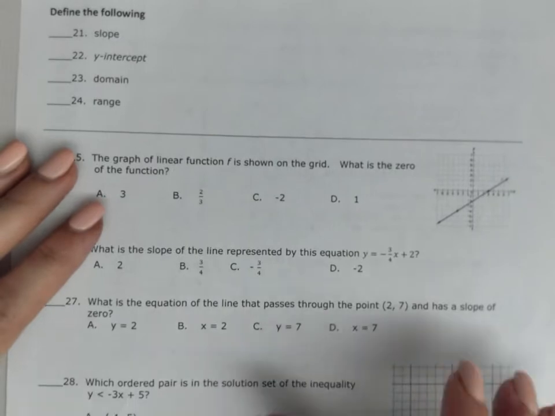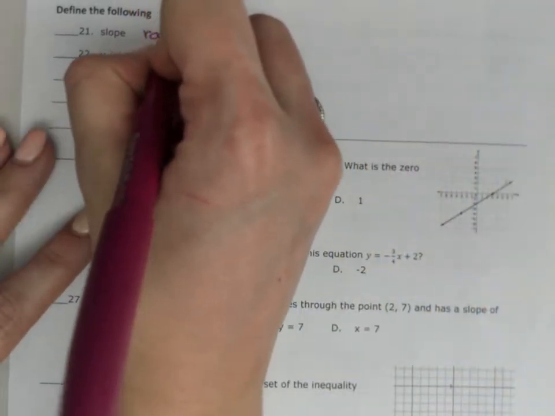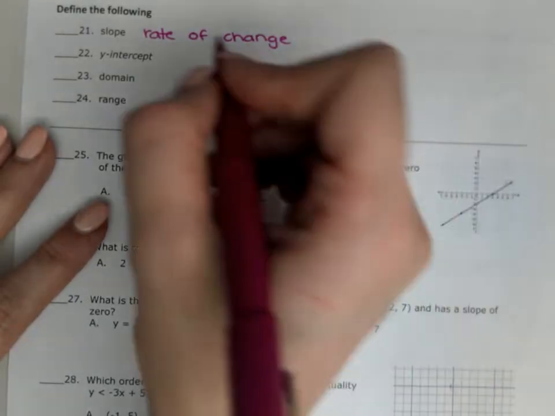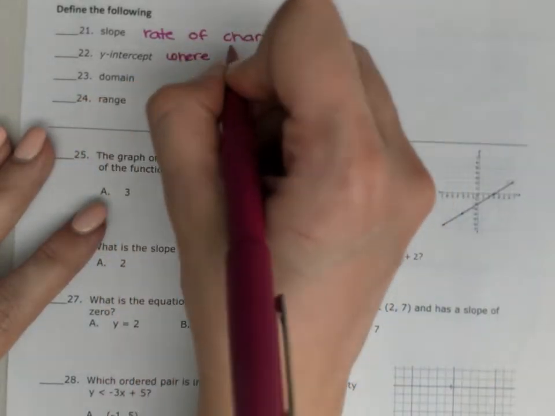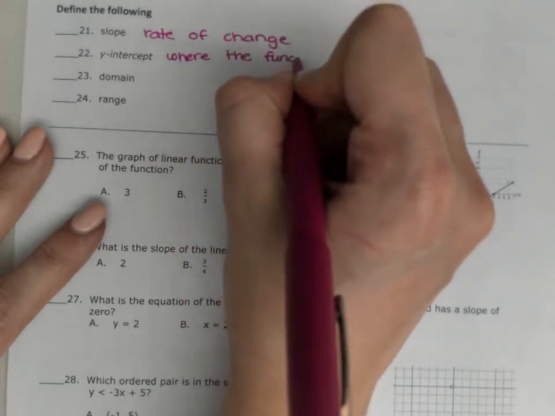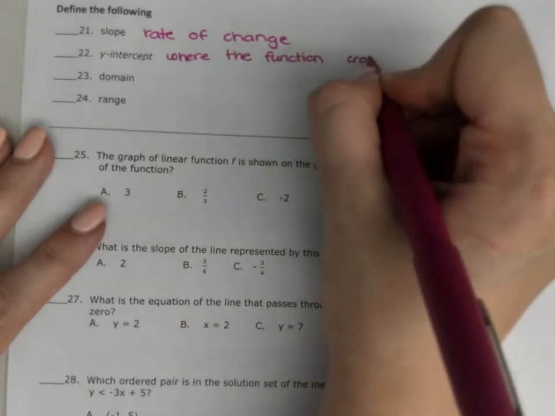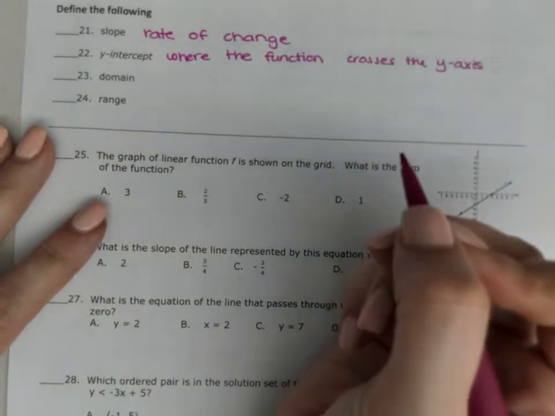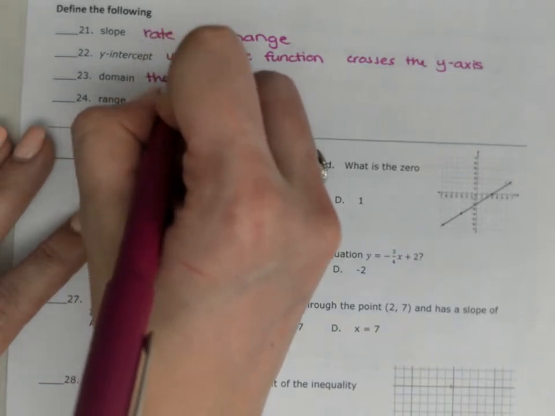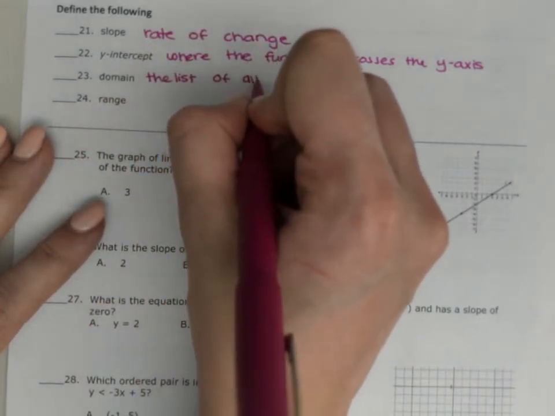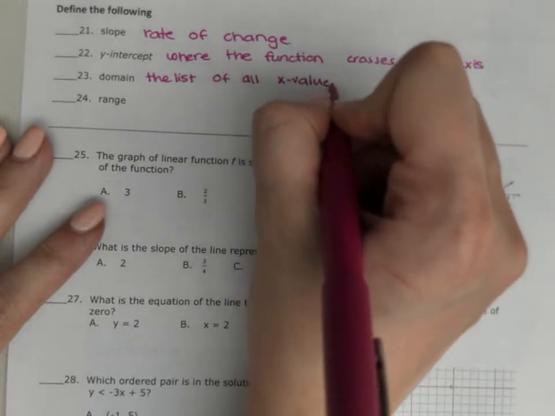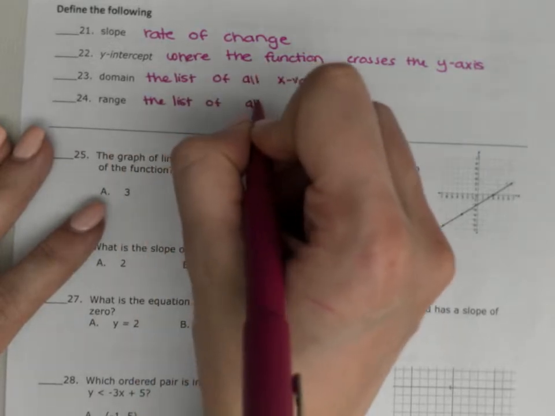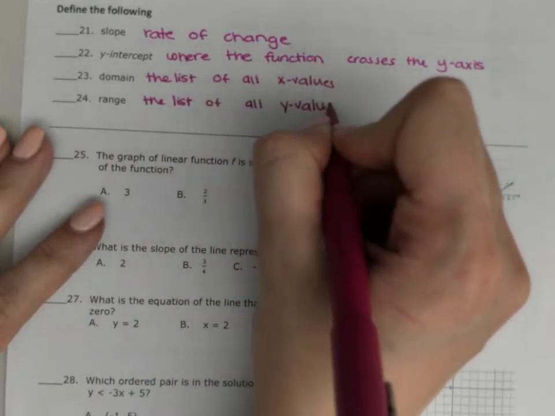Okay, let's look at some more vocab. Slope, this is the rate of change. The y-intercept, where the function crosses the y-axis. Domain is the list of all x values. Range is the list of all y values.